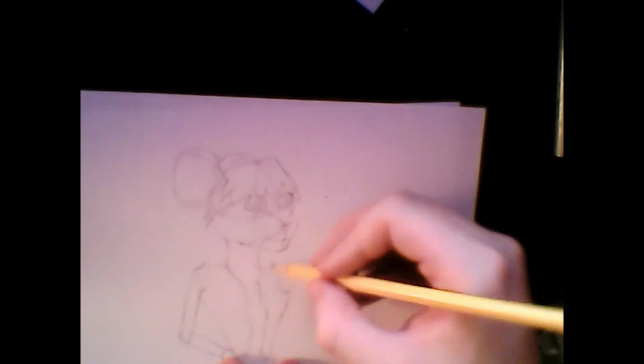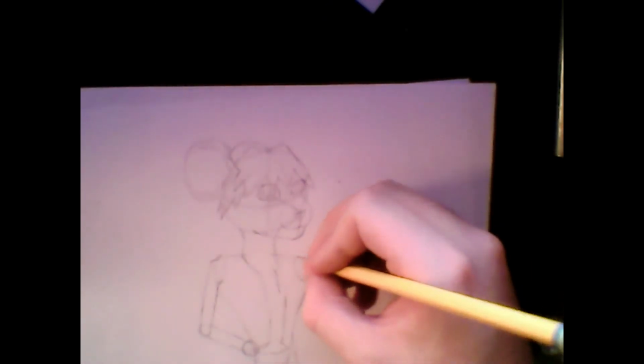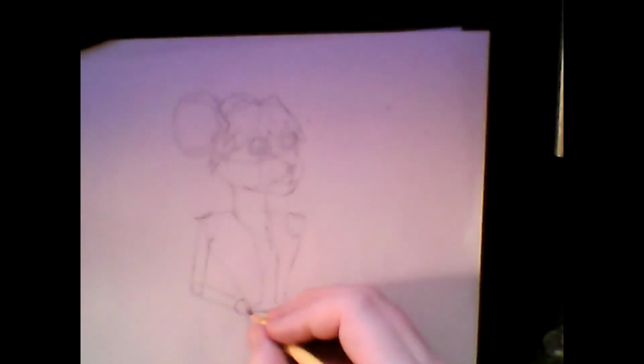And that's almost it. We have a little more detailing to do before we ink the drawing. So we have to have a little bit of chest tuft here. See, a little chest tuft right here. And additionally, extra tufts. Oh, I forgot something entirely. It can't be anthropomorphic without a tail. So we have a line to guide it.